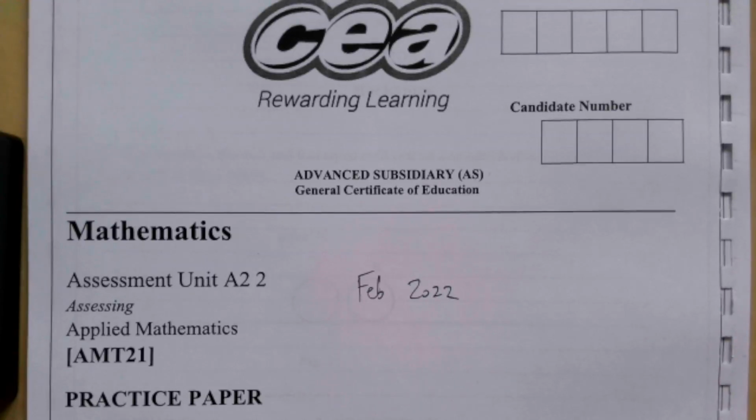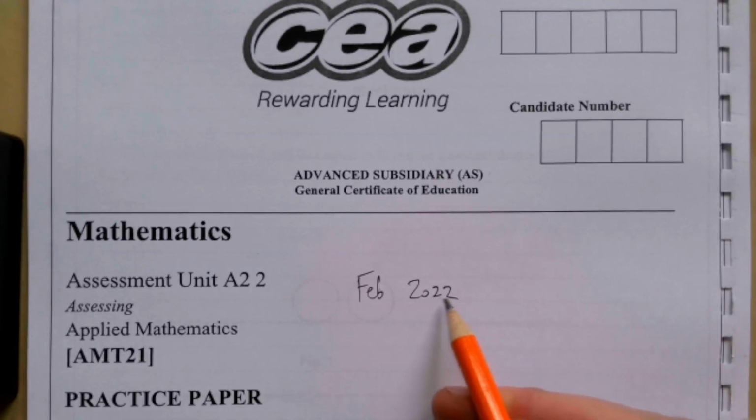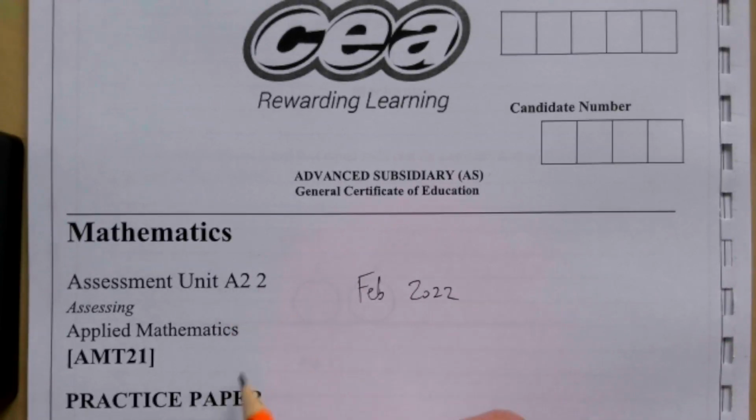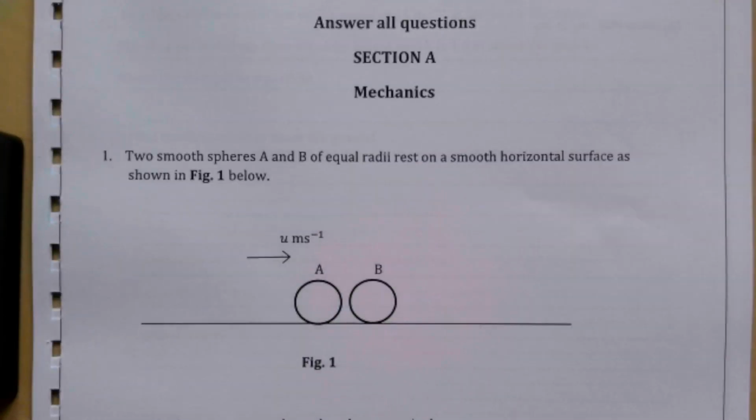This is a momentum and impulse question from, I believe, the February 2022 paper, A22, and it's just one of the practice papers. So let's take a wee look at the question and see what's asked.